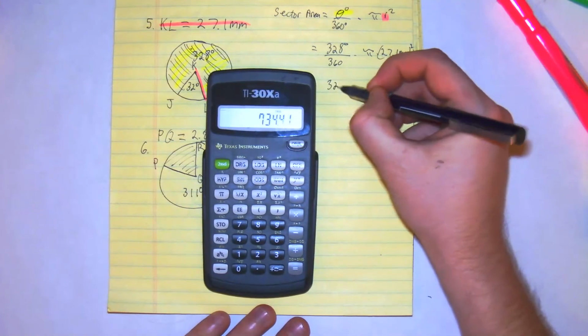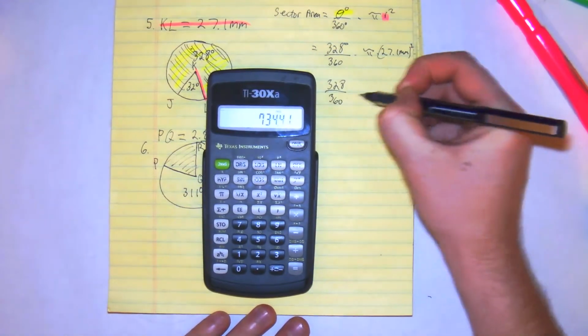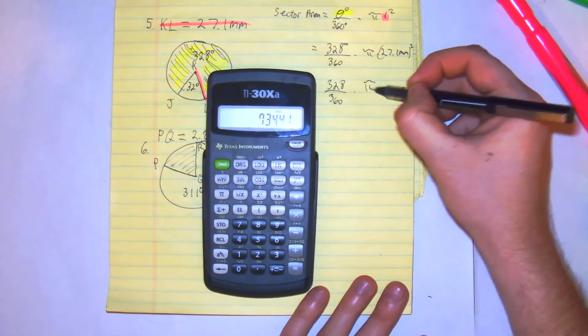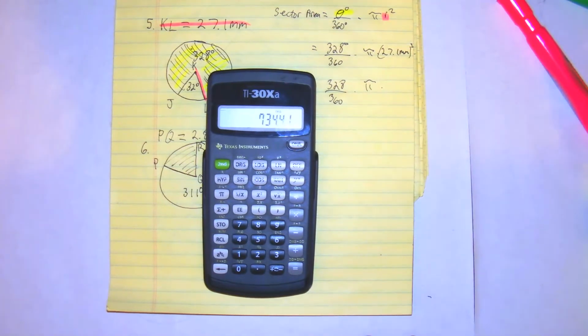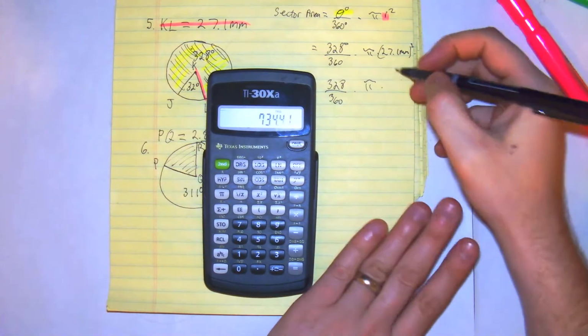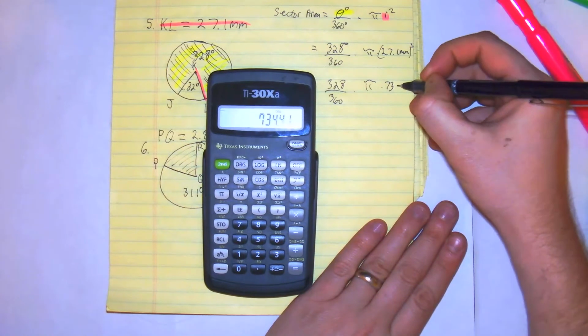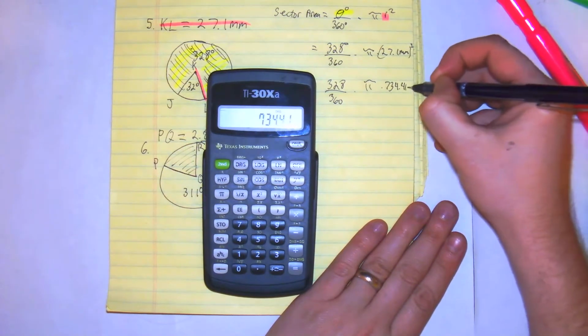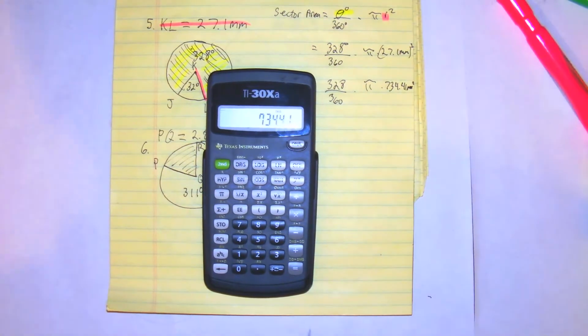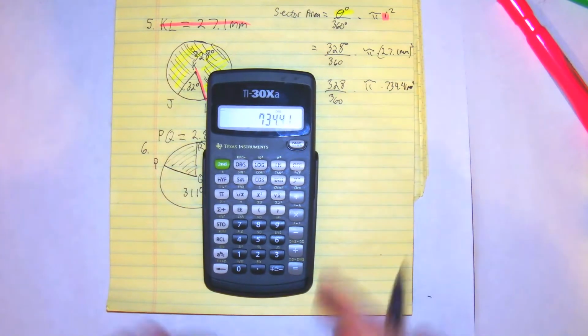So 328 divided by 360 times pi times 734.41 millimeters squared. That's getting kind of real close.